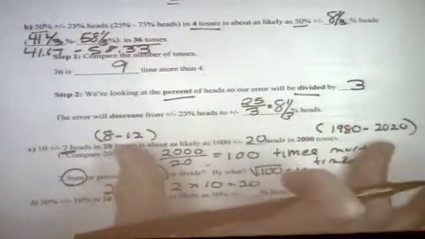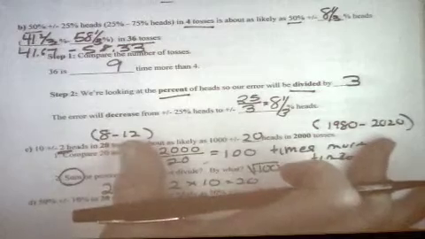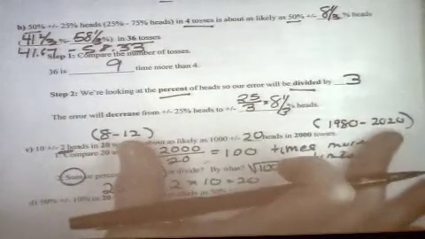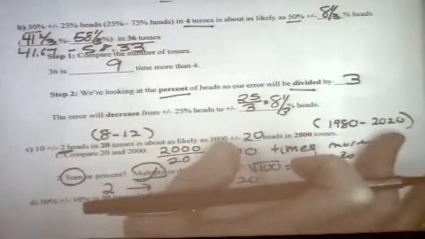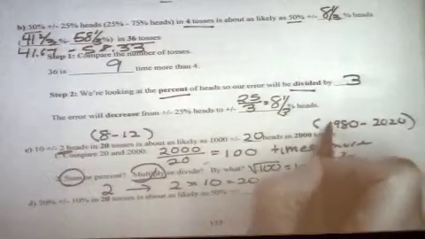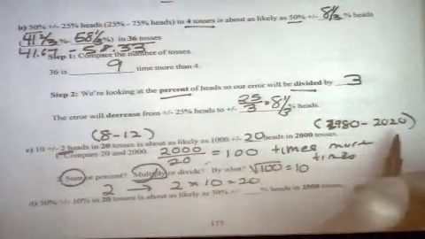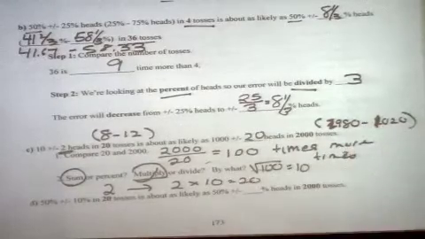Those two are the same chances. Getting between 8 and 12 heads in 20 is the same chance as getting, whoa, I did this wrong. Why didn't you yell at me? It shouldn't be this. It should be 980 and what? 1,020. I am so sorry.